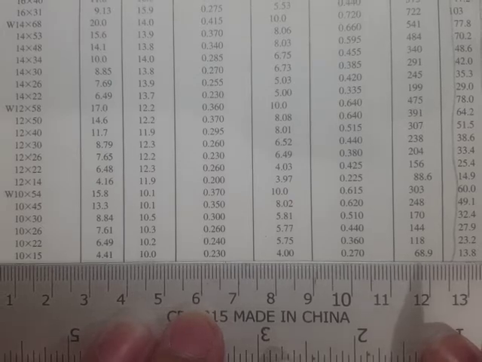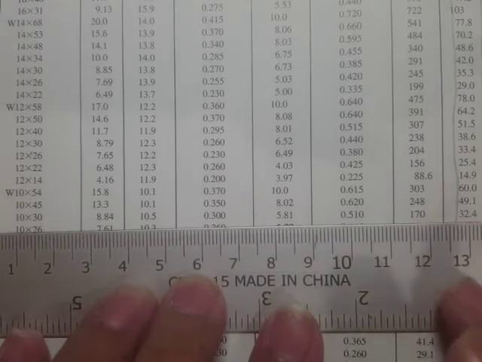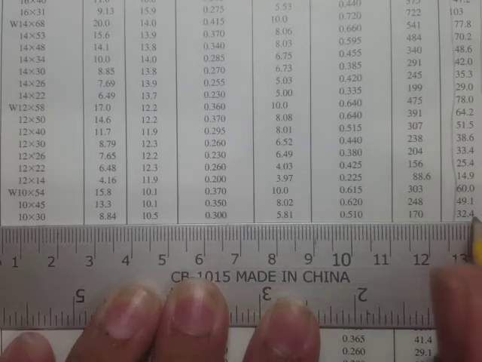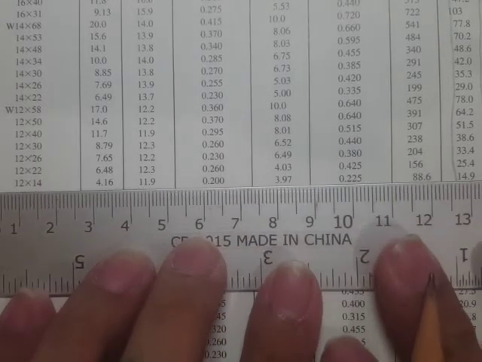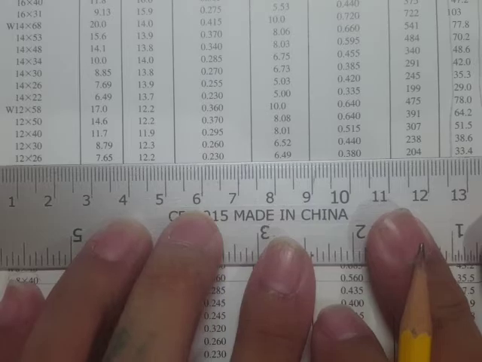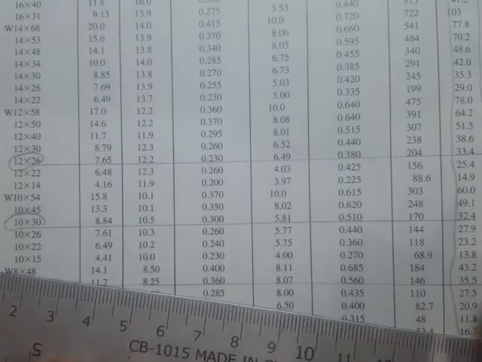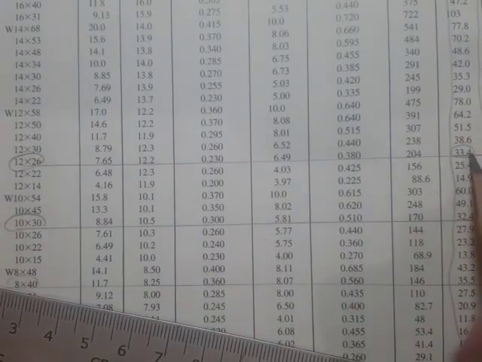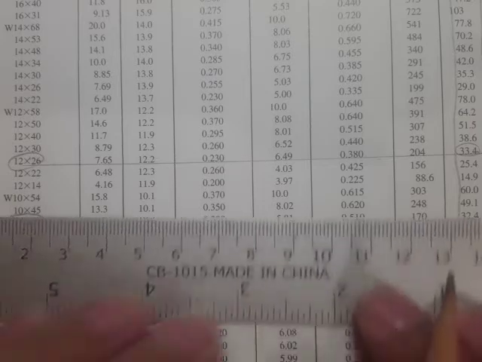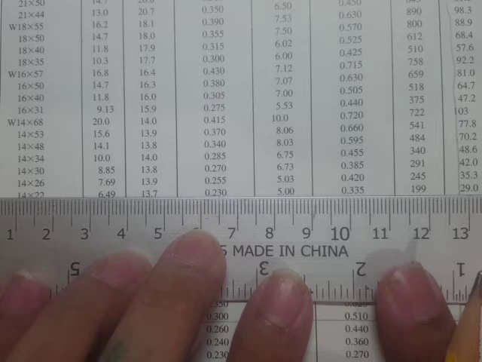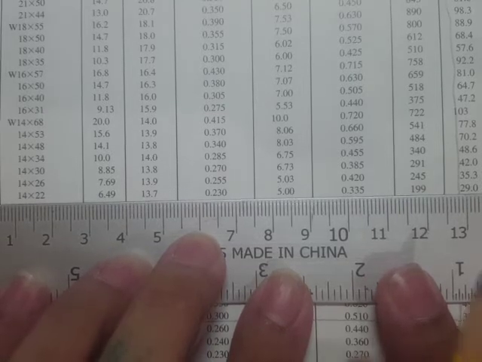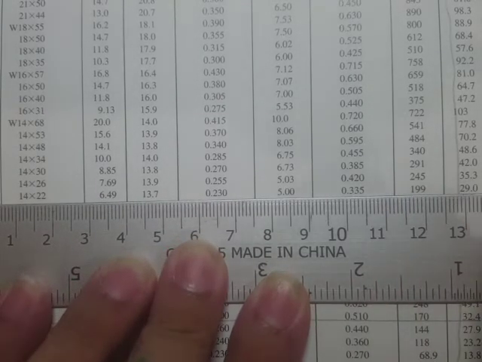And for W10, this will be 32.4. So our selection would be 10 by 30. And for W12, this will be 12 by 26, because this is greater than the required section modulus. And for W14, I think we can select this one, the 29.